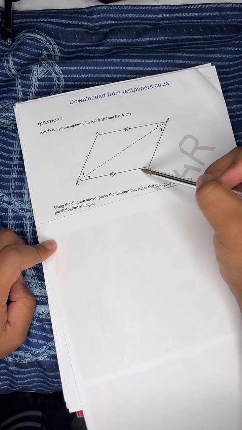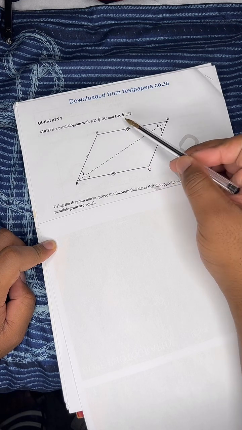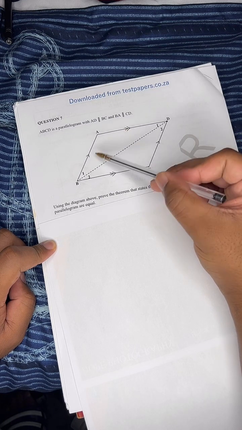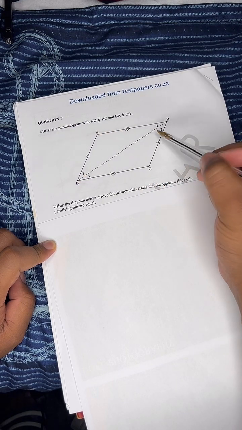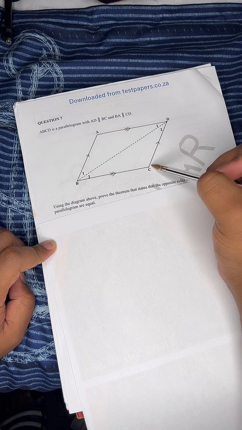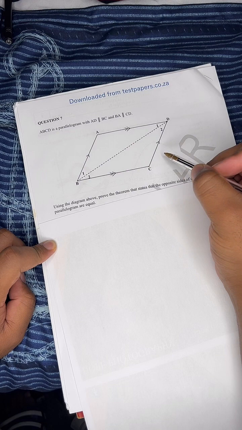You are further told that side BA is parallel to side CD, right? So this is what you are given.